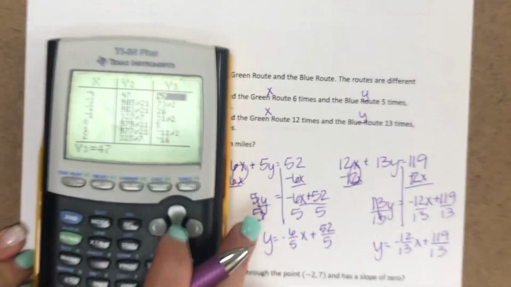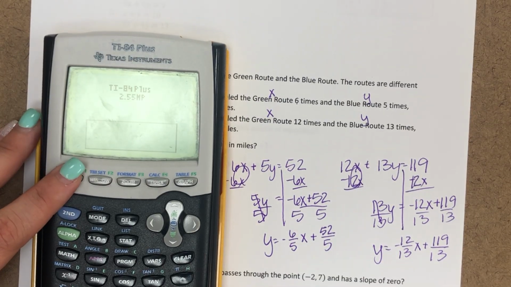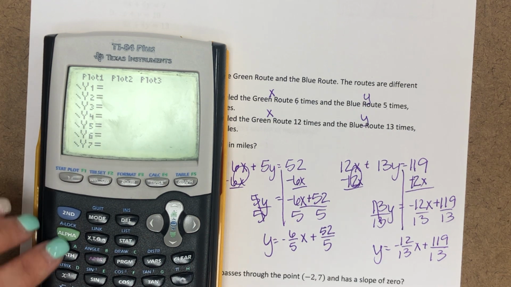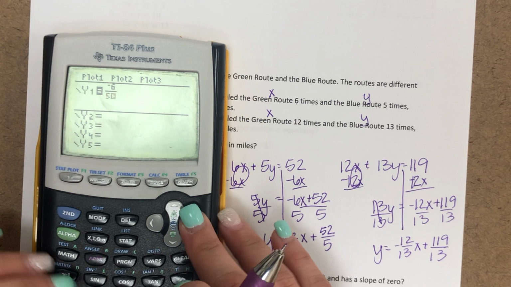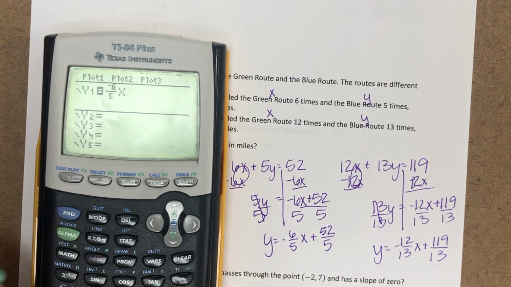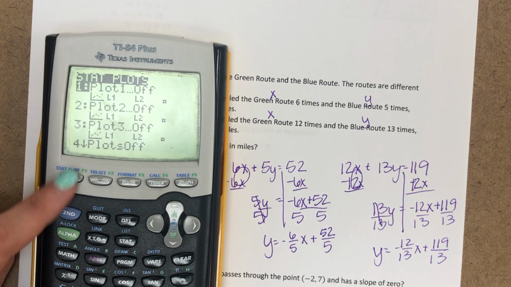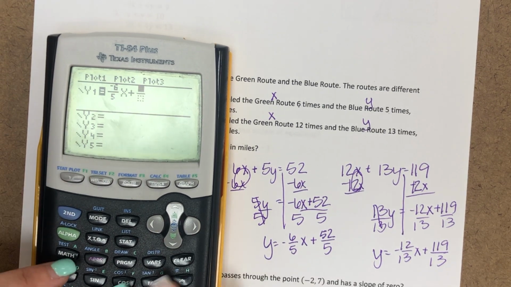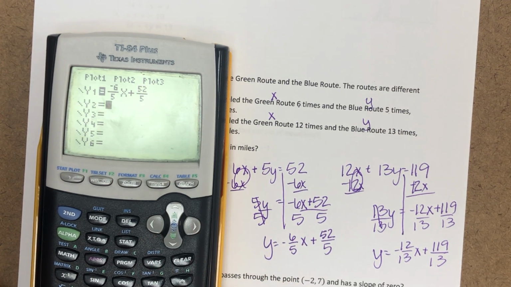I'm going to take these, I'm going to plug them into my y equals. So I'm going to go ahead and clear my calculator. Go back to y equals and plug both of these in. Oops, 5x plus, oops, wrong one. Let's go back, there we go. Our second equation.